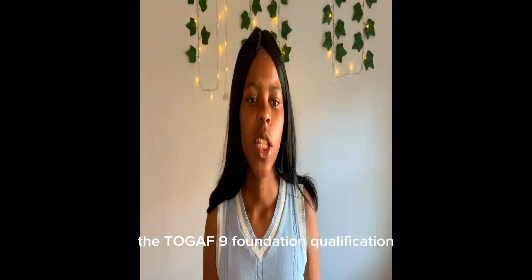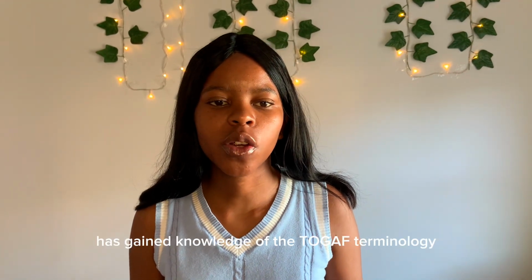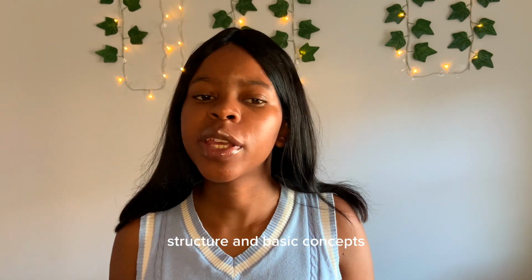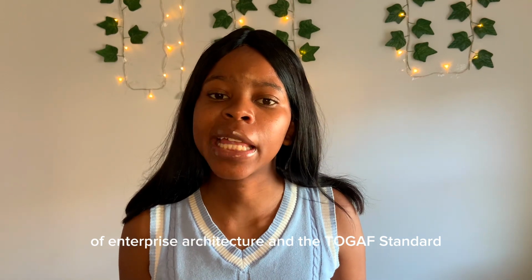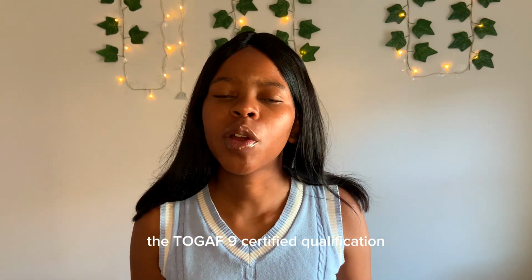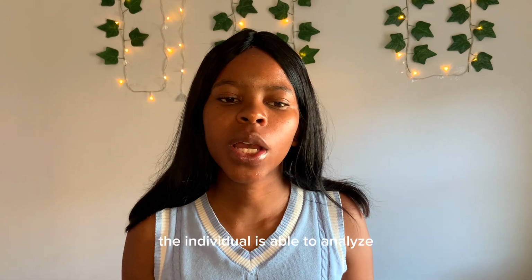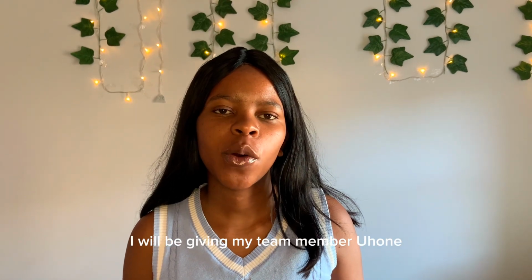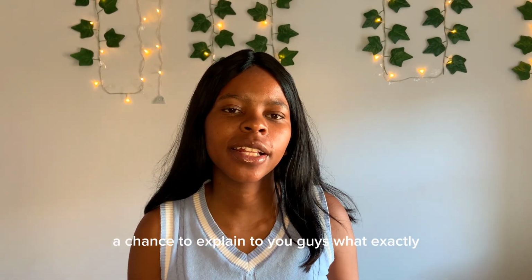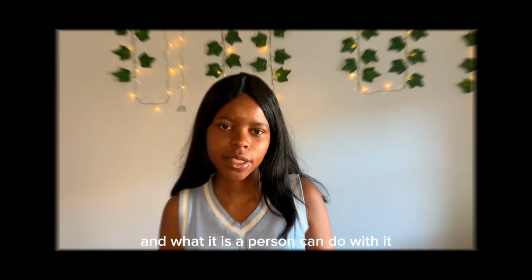The TOGAF 9 Foundation qualification provides validation that an individual has gained knowledge of the TOGAF terminology, structure, and basic concepts, and understands the core principles of enterprise architecture and the TOGAF standard. The TOGAF 9 certified qualification provides validation that, in addition to the knowledge and comprehension of TOGAF 9 Foundation, the individual is able to analyze and apply the knowledge. In the upcoming clip, I will be giving my team member Uhone a chance to explain what exactly TOGAF certification is and what a person can do with it.